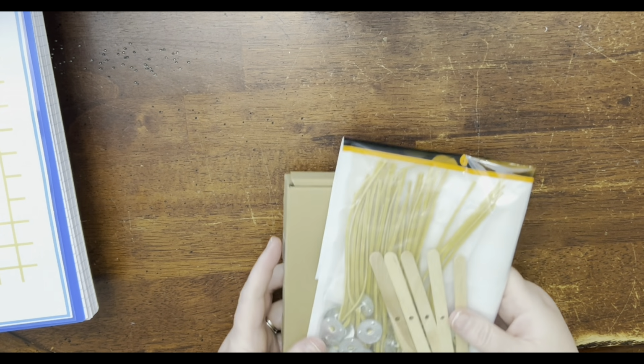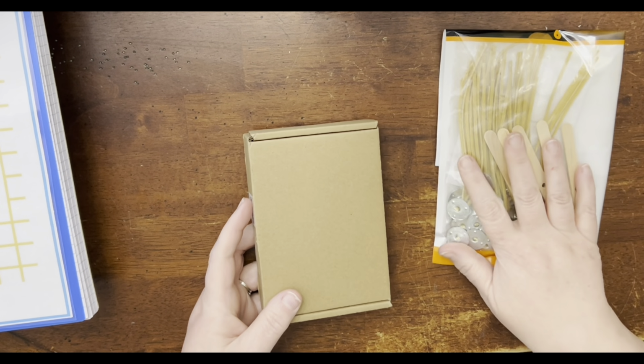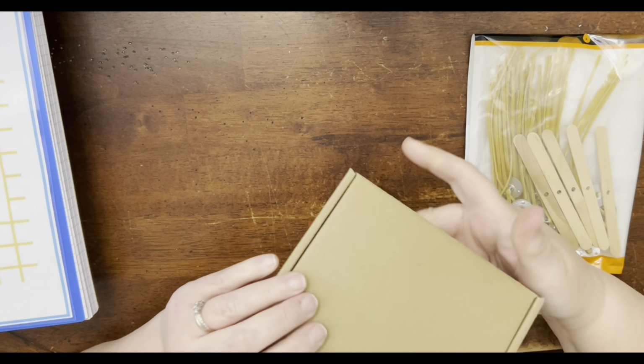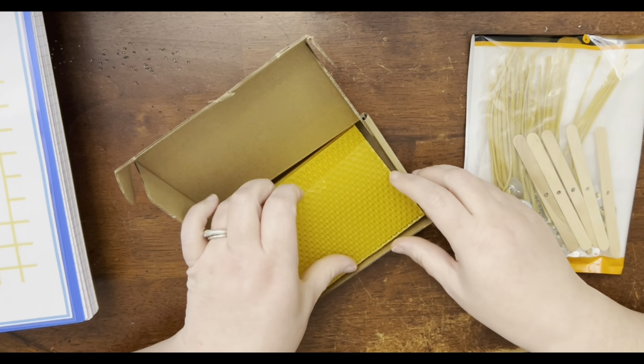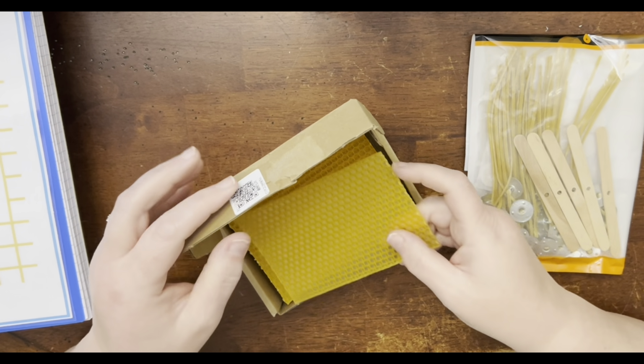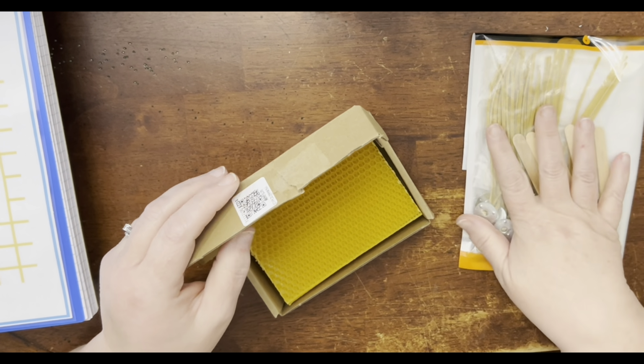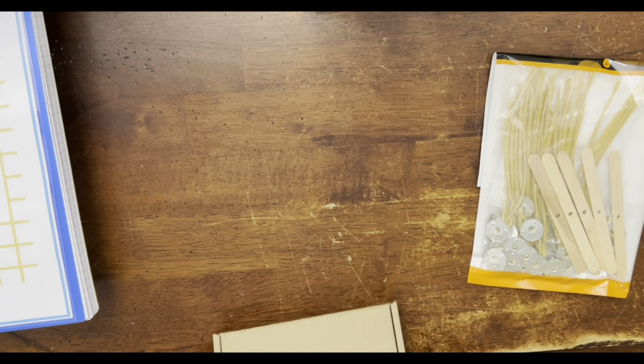All right, so the last things that I bought were some supplies to do some projects. We're going to do some beeswax rolled candles. So I just got some sheets of beeswax and some wicks.